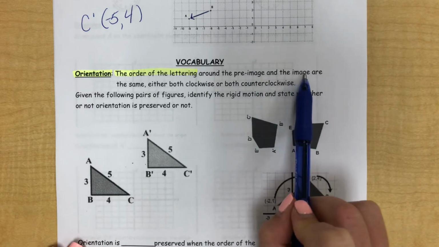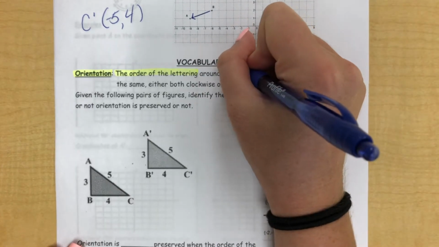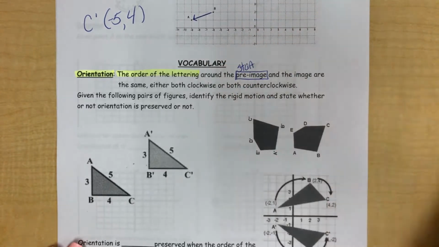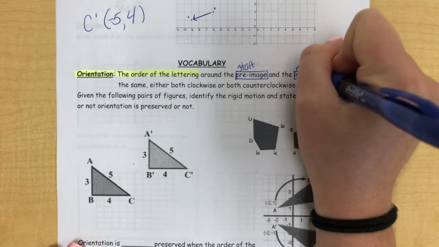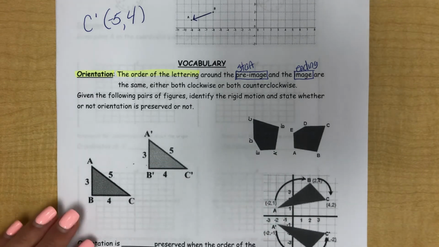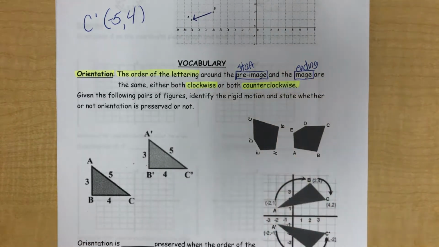The image or the game is where I'm ending up. So let's write that here. So this is where I'm starting. That's this keyword for pre-image. And this is where I'm ending up for my image. Okay? And again, I can rotate or I can look at the ordering of the letters. So that way they're either moving clockwise or counterclockwise.